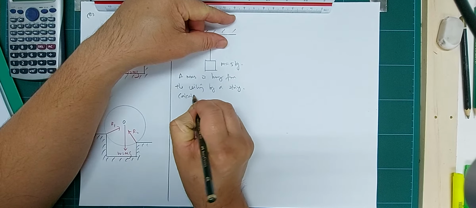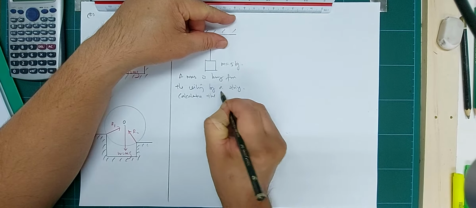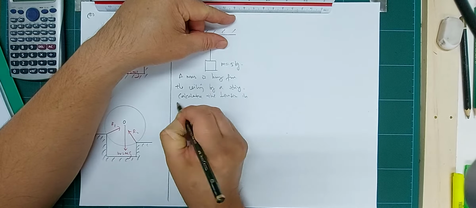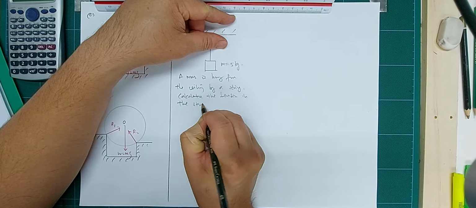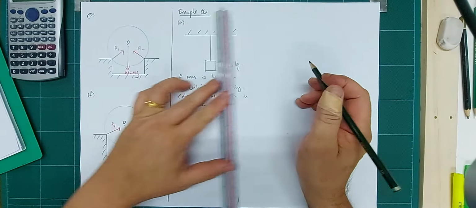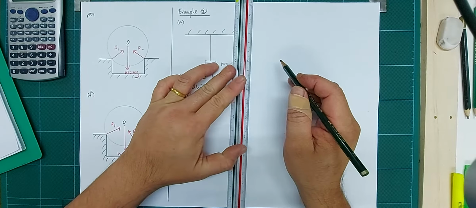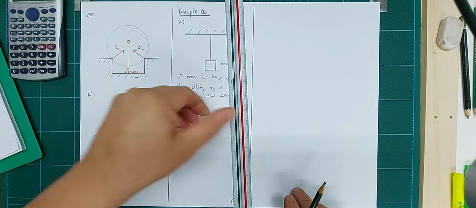Calculate the tension in the string. Okay, calculate the tension in the string. Well, this is an easy one.